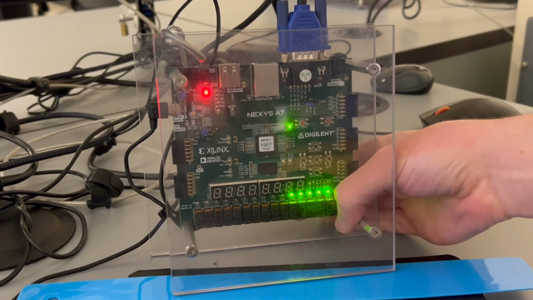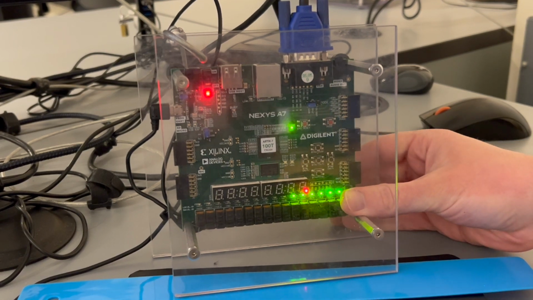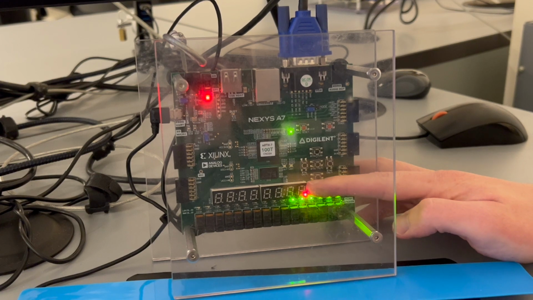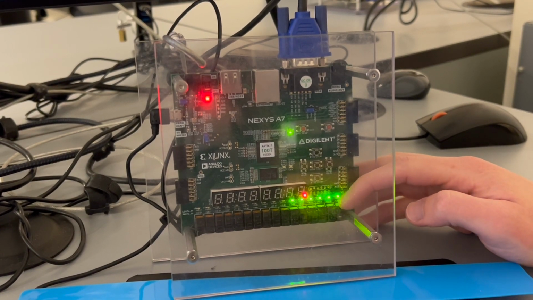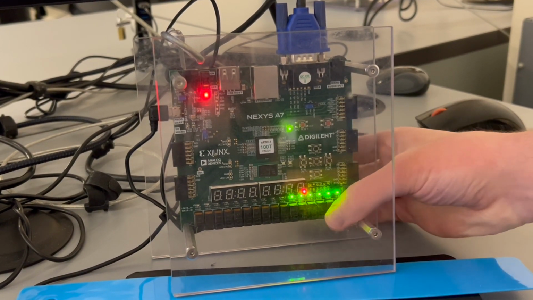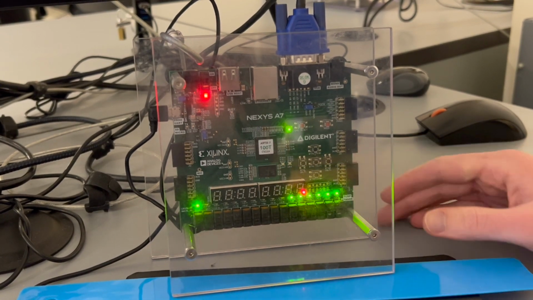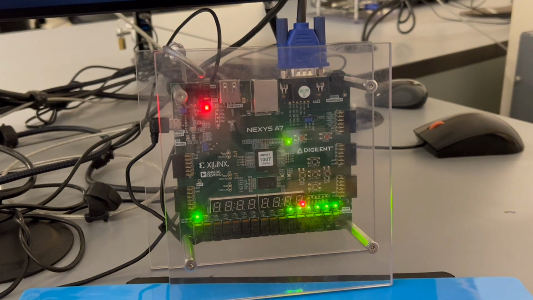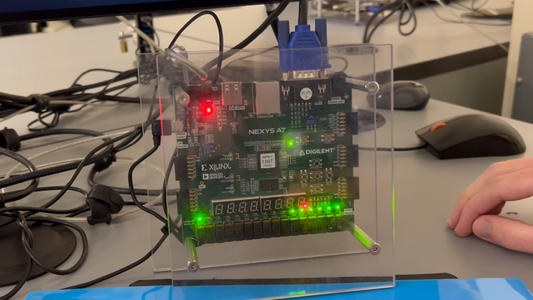So if I switch this from off to on, notice the decimal over here turned red. That's how you know the 7-segment display is on. Now if I hit the switch second farthest from the right, notice that the far left green LED goes on. That's how you know that the VGA is on and will start displaying stuff.